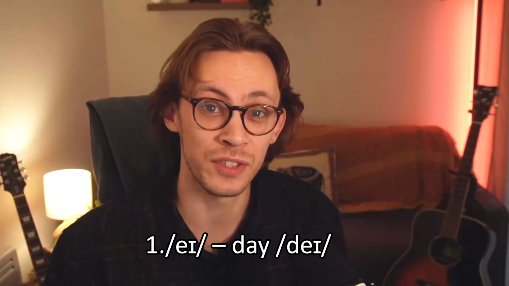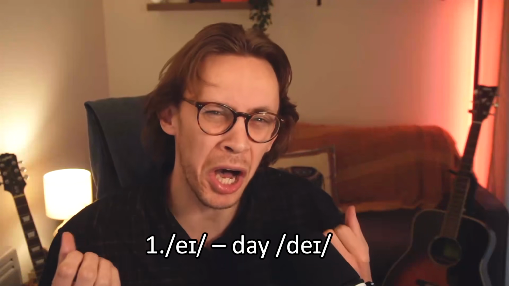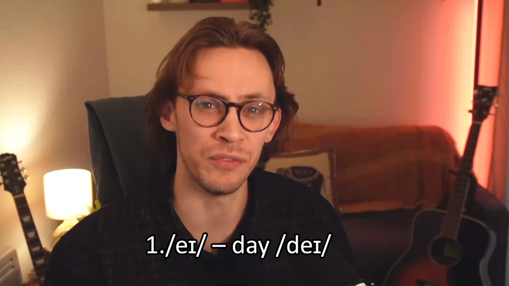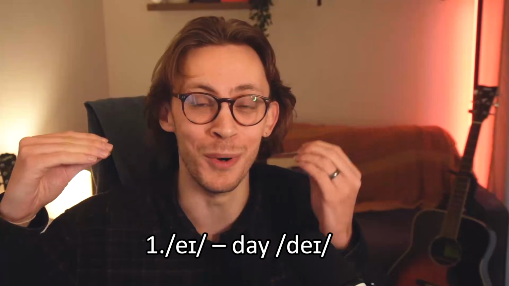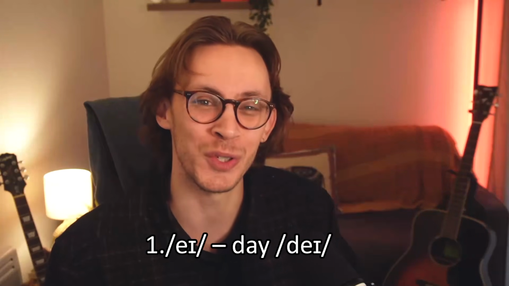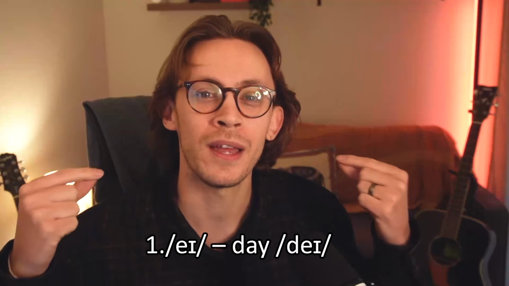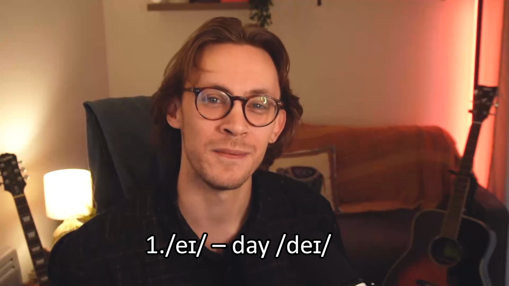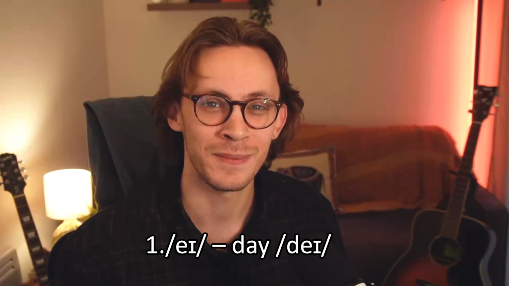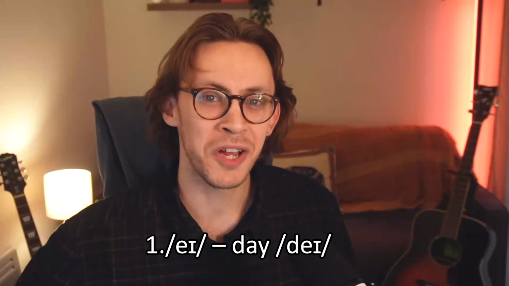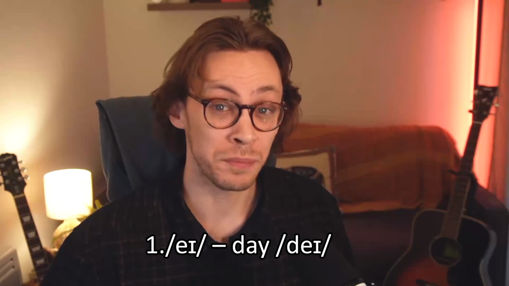Remember, it's a combination of two sounds. We're starting with the jaw half open and the tongue slightly forwards, and then we're moving into more of a kind of closed jaw smiling shape at the end. A. Let's start with the sound at the beginning of a word to practice it.